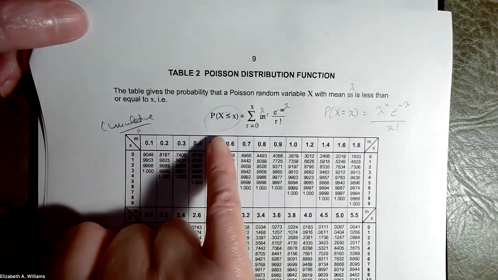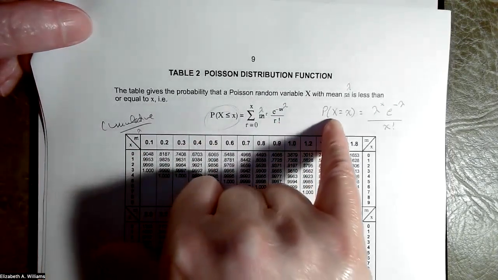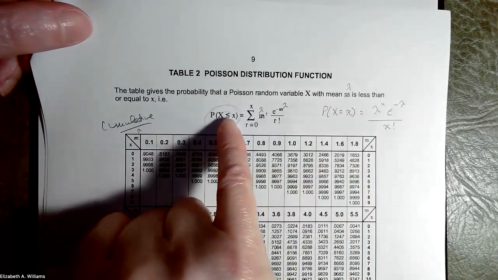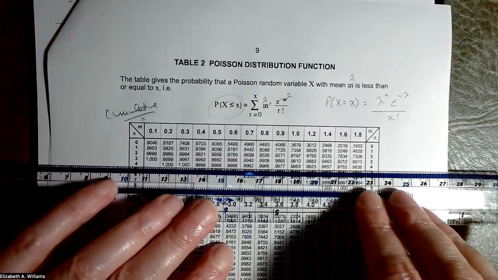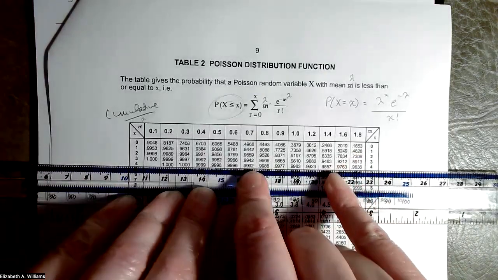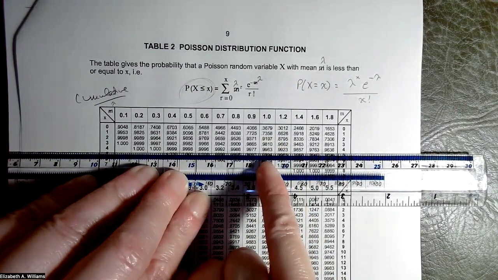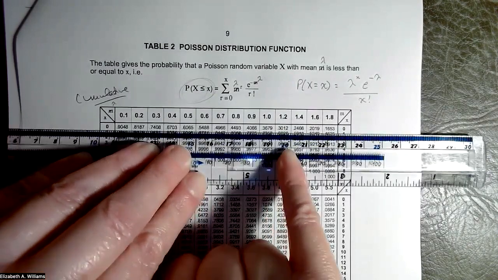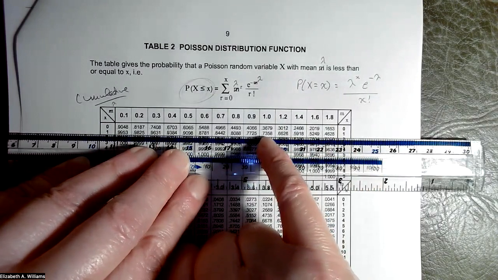Okay, so stats tables are cumulative affairs, and that means it doesn't give you the probability that your random variable equals a particular value. It gives you the probability that your random variable is less than or equal to a particular value. So for example, suppose the average number of earthworms in your soil sample is one worm per sample on average.